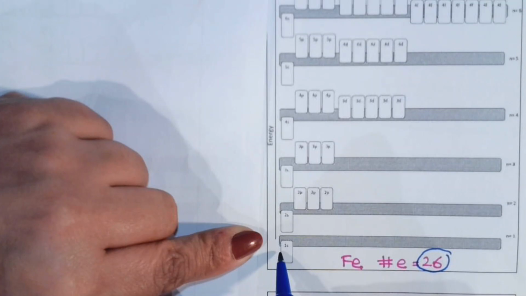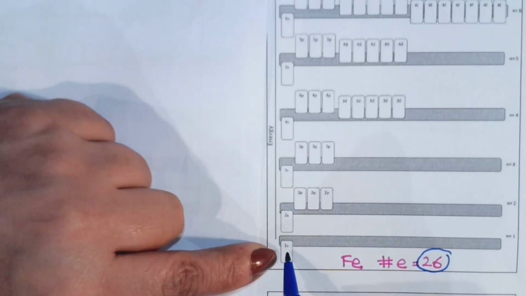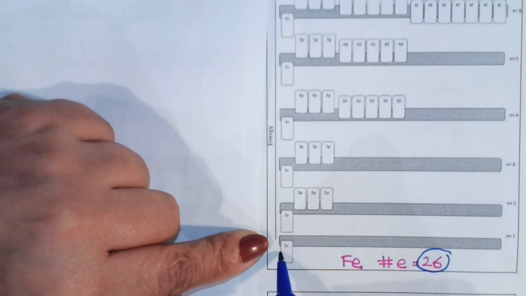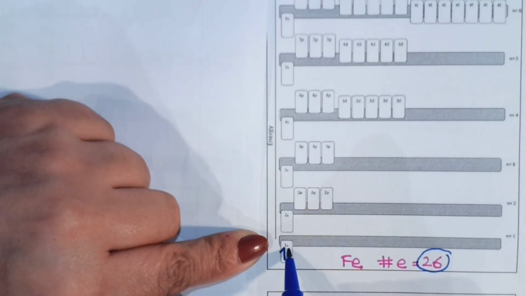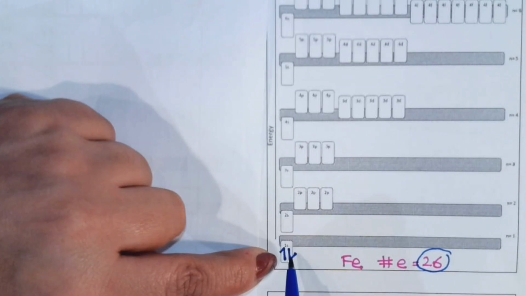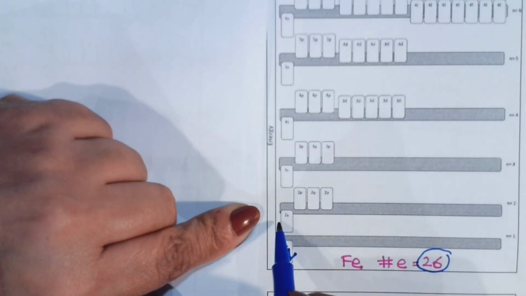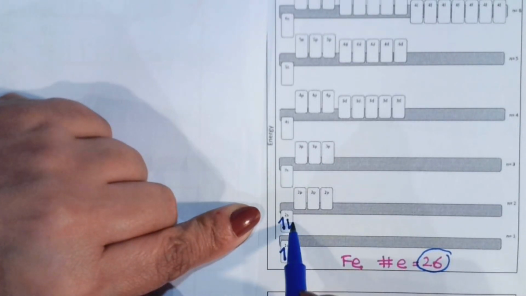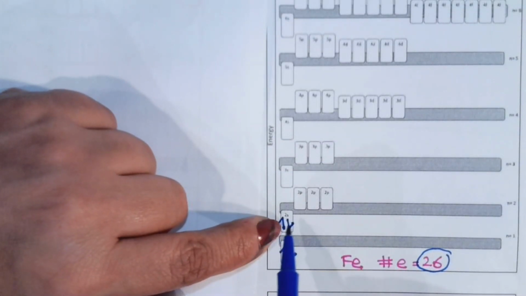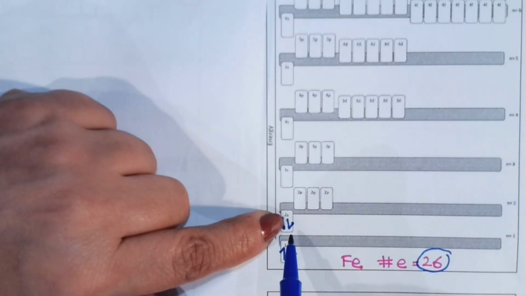So the first electron goes in 1s, the lowest energy level, and the other electron goes with spin down. So 2, then 3, 4. I already filled 1s and 2s.